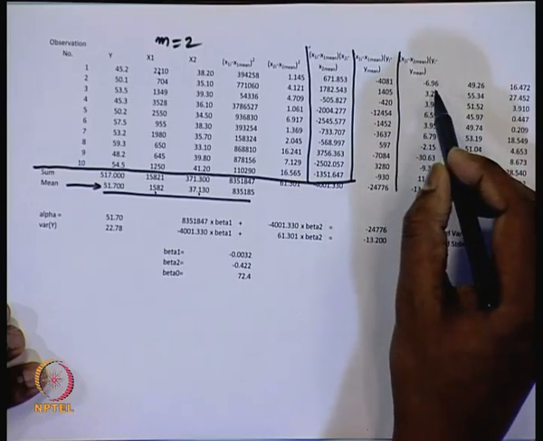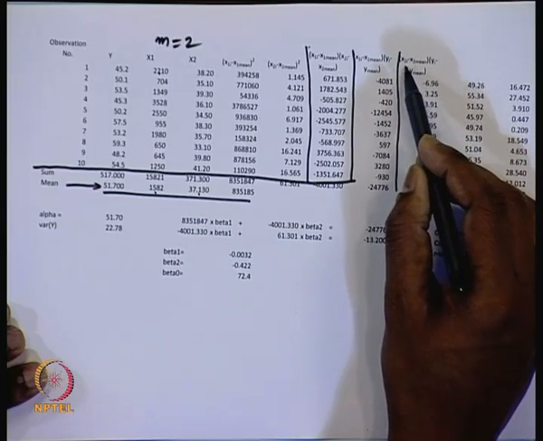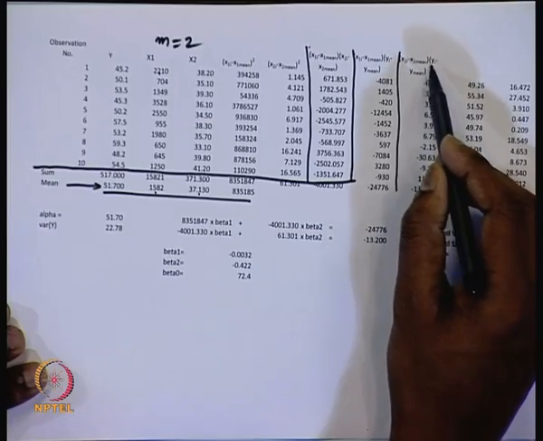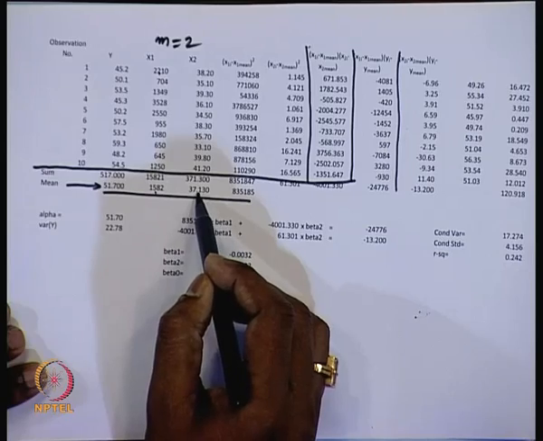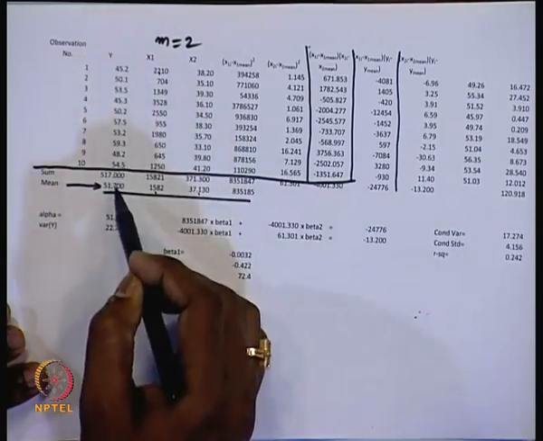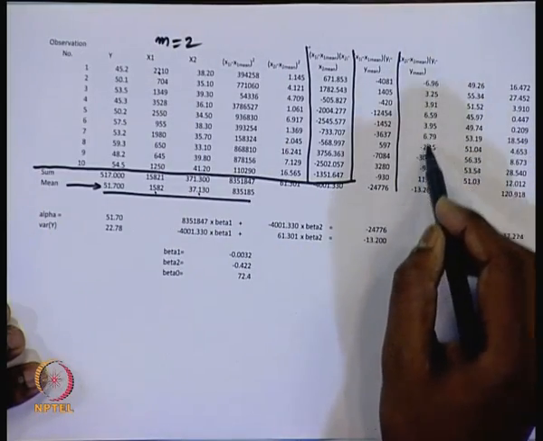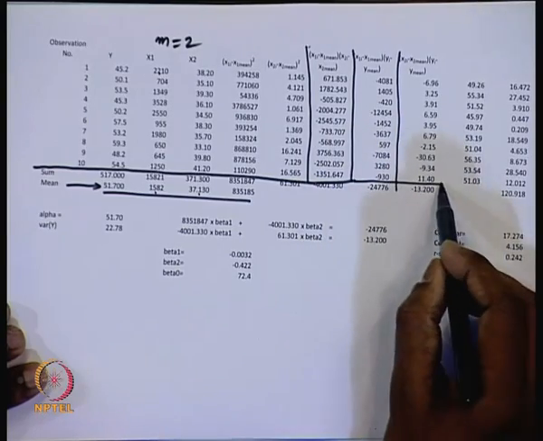Here again this column, this x2 minus x2 bar multiplied by yi minus y bar, that multiplication if we take, we will get this value. Similarly for all these 10 observations we have calculated, and the last row that you can see, this is their summation.